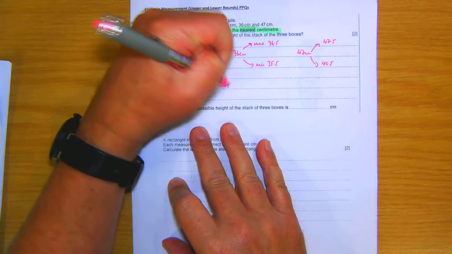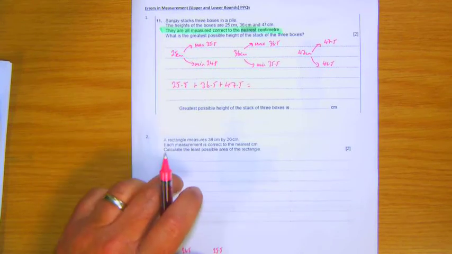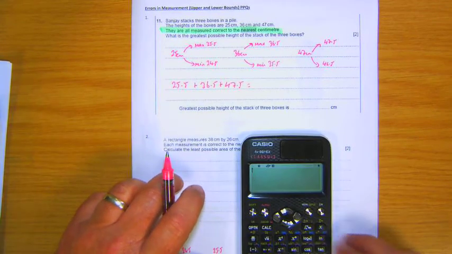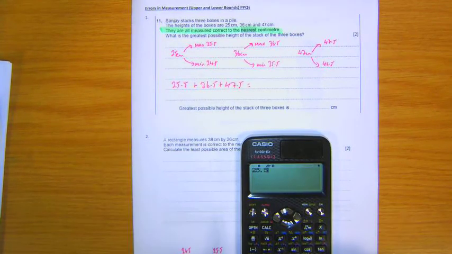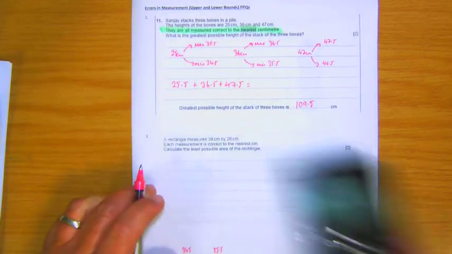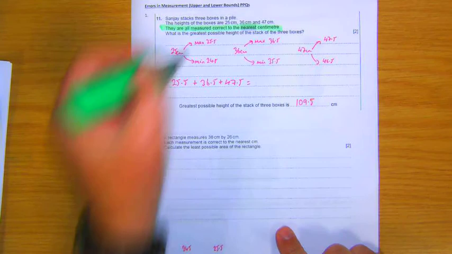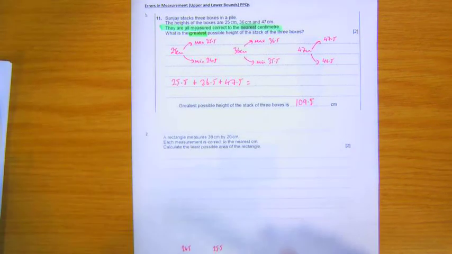What we're adding are the 3 maximum heights. So on my calculator, 25.5, 36.5 and 47.5. So 109.5 centimeters is as large as that could possibly be. So there's that other trigger there.